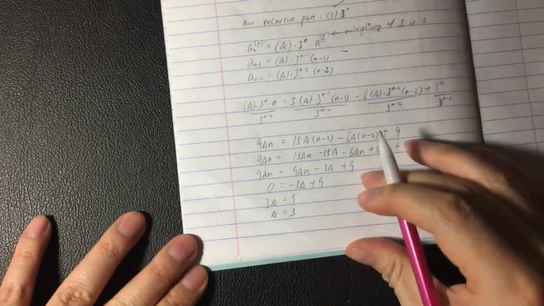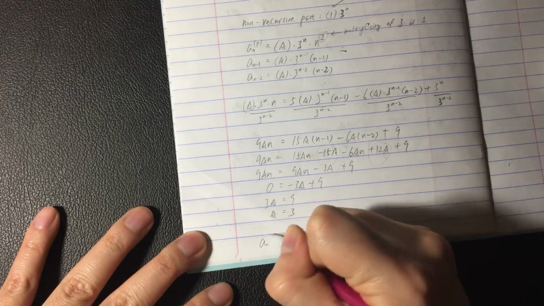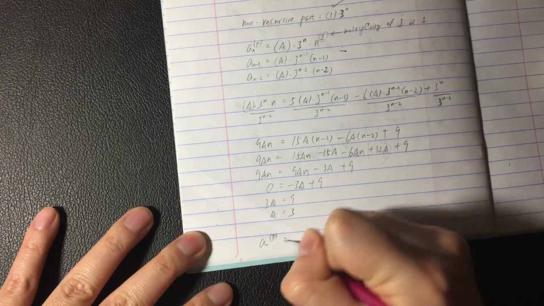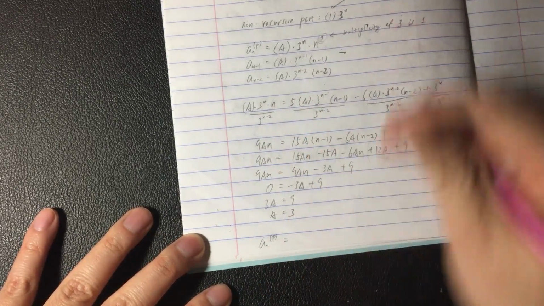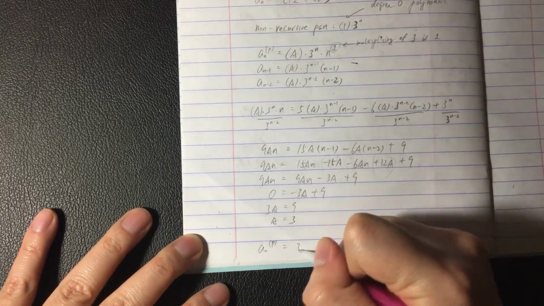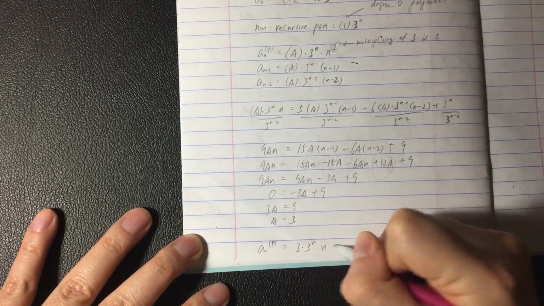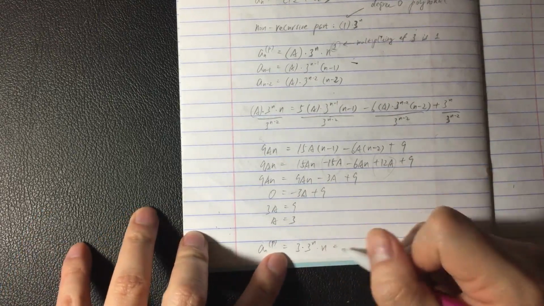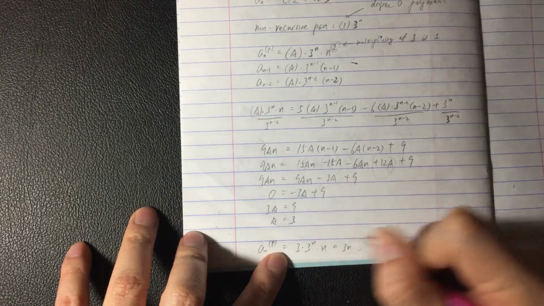A equal to 3 means the particular solution. Here, plug in 3 for a. We have 3 times 3 to the power n times n.